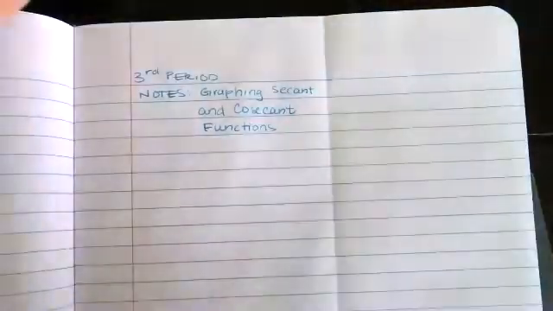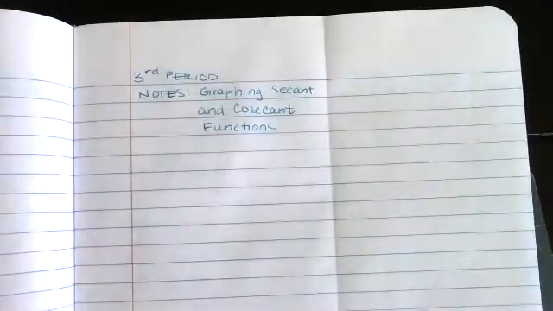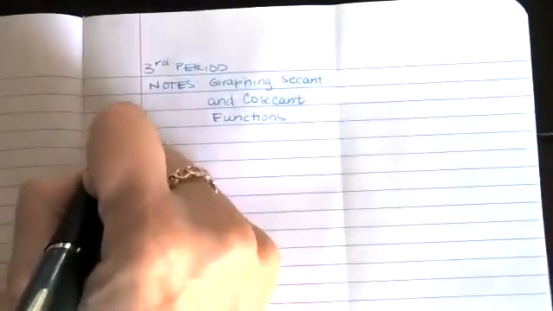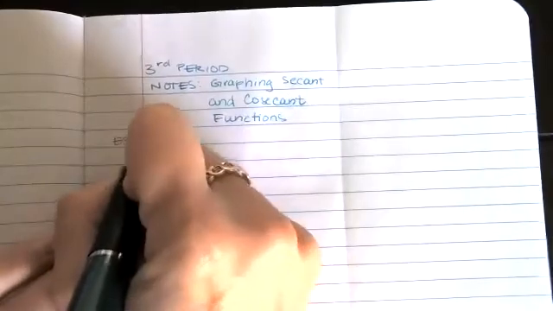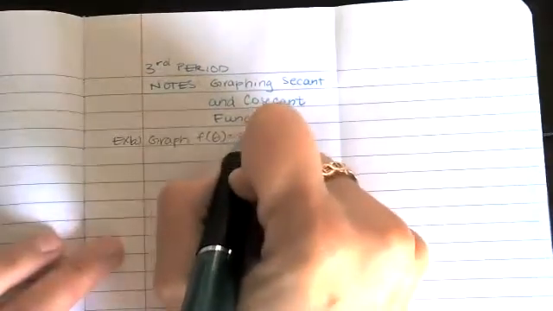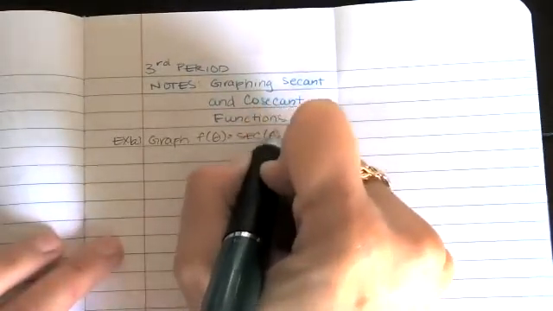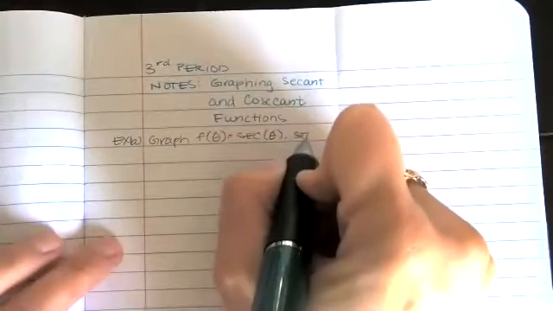Okay, so we're going to start with example 1. And we're going to graph the parent function. So this is part A, actually. We're going to graph f of theta equals the secant of theta. And then we'll also state the domain and range.